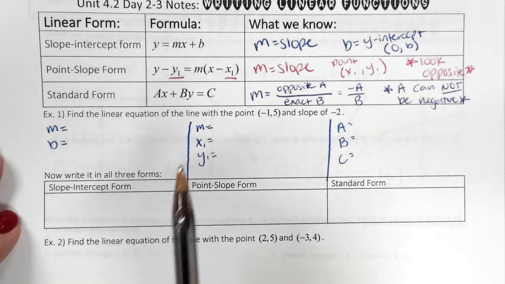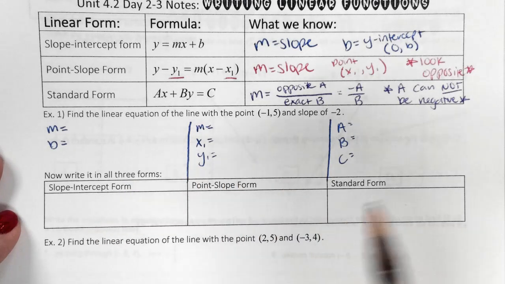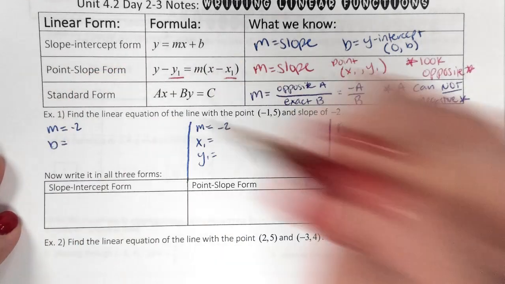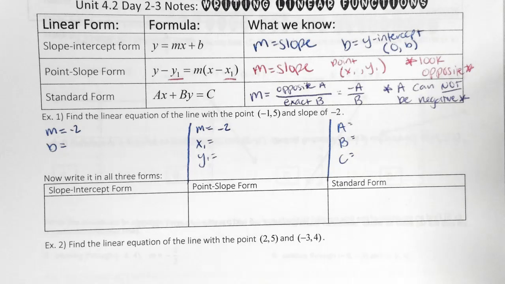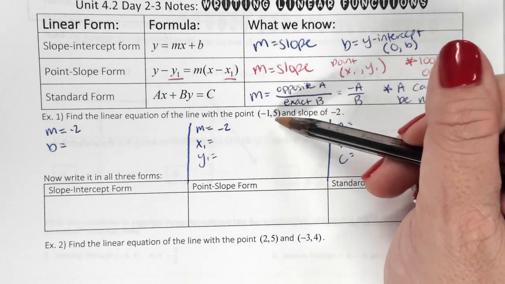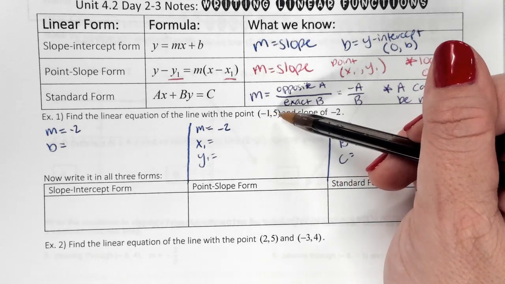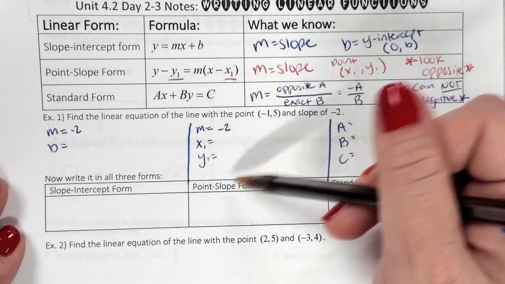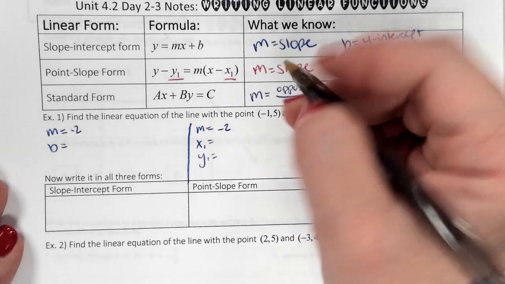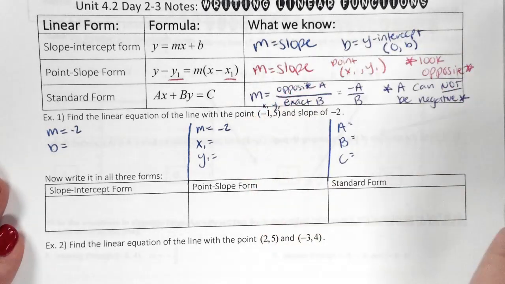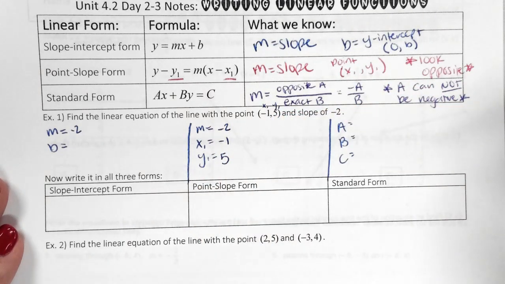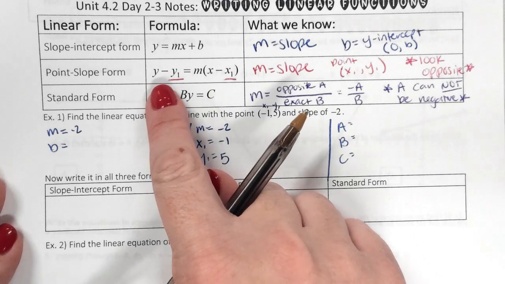So it says find the linear equation of the line with the point -1, 5 and slope of -2. Well, right away I know my slope is -2, so I can use that for those two. What else does it give me? A random point, right? Is that my y-intercept? No, because y-intercept is where x is 0 and that's not 0, but it is a random point, so I can plug this into point slope form right away because I know that this is my x1, y1. So x1 is -1, y1 is 5. And then we can plug it into our point slope form.